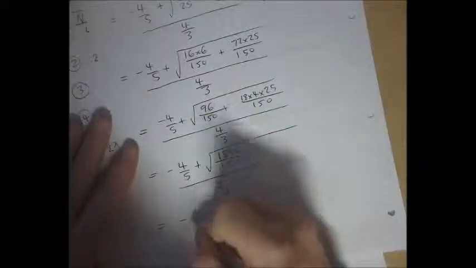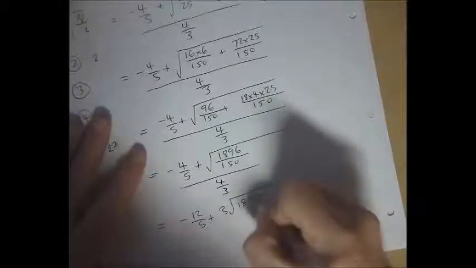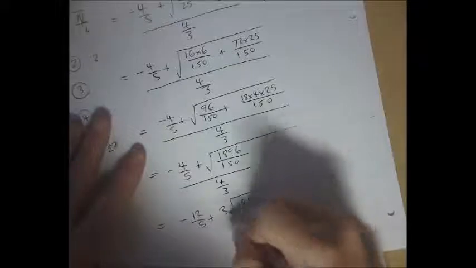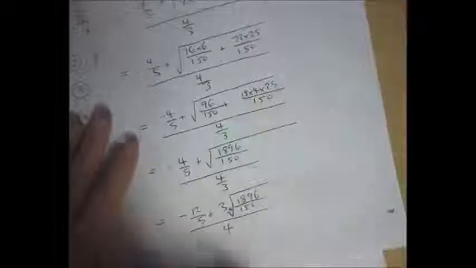And just one final simplification, times top and bottom by 3. Oh, sorry, one final simplification, times everything by 55.